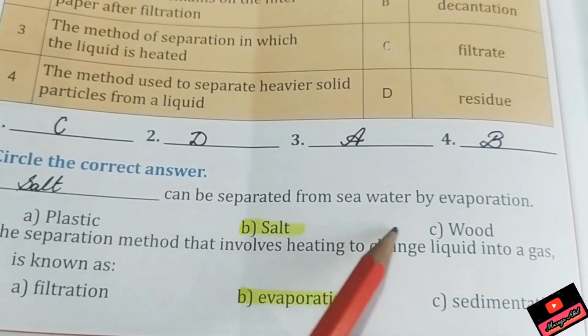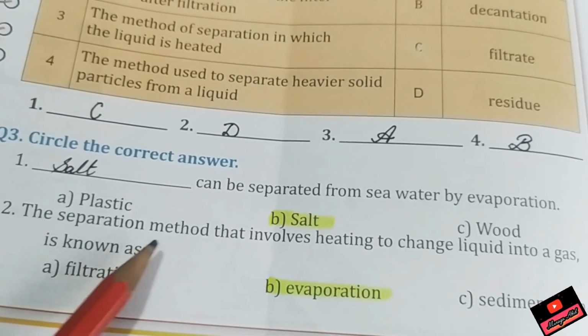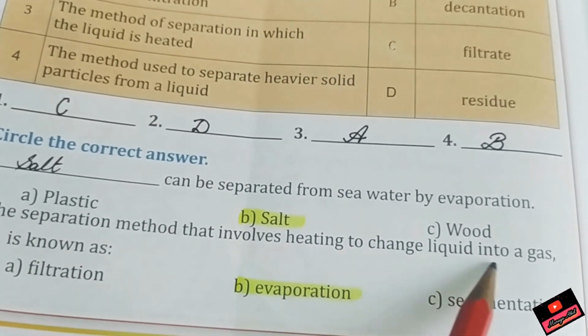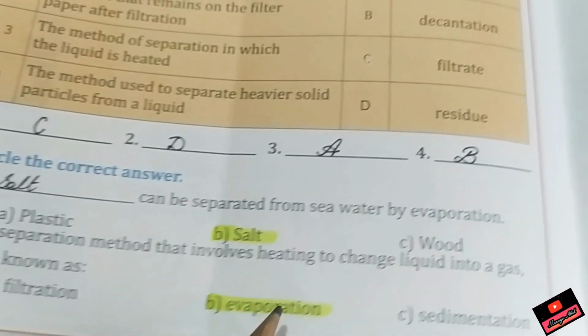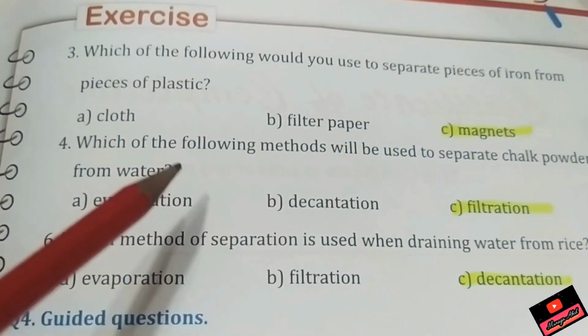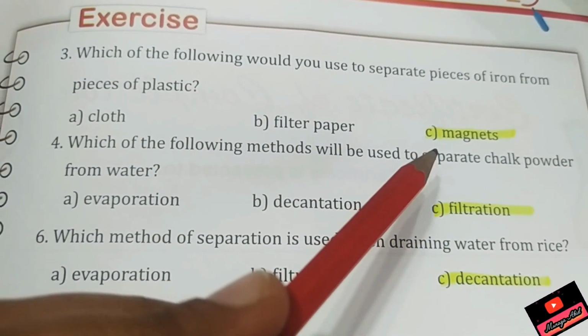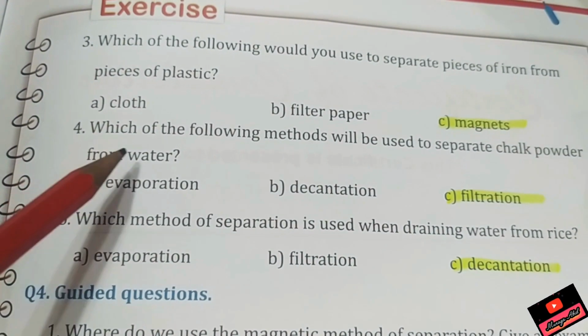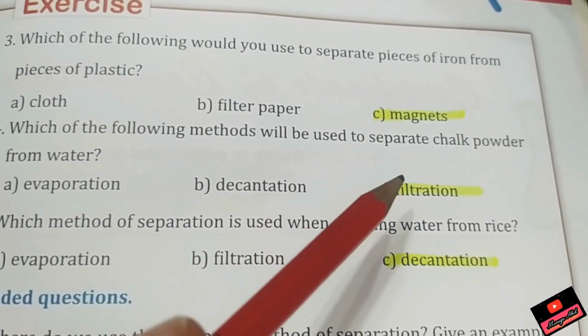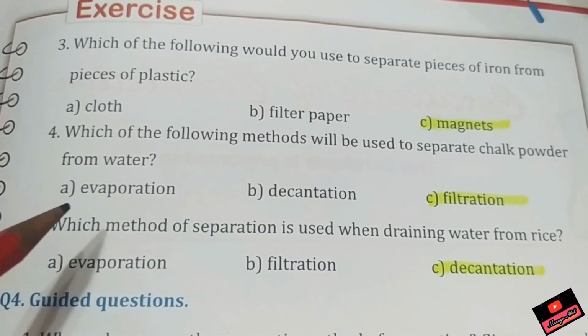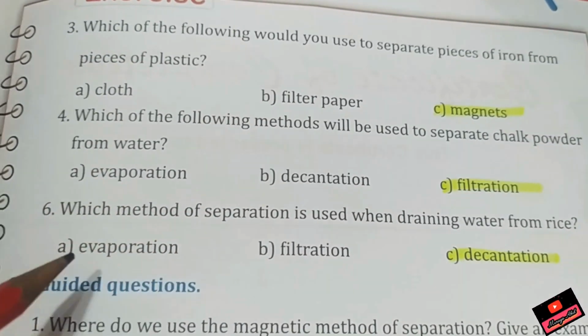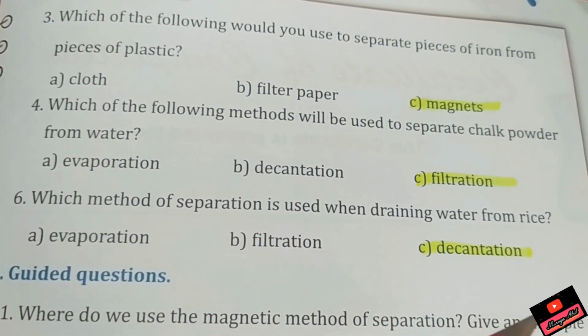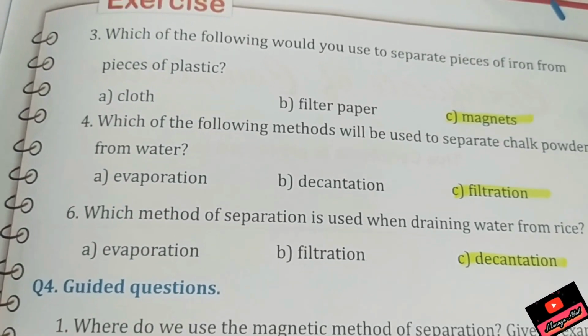MCQs. Salt can be separated from seawater by evaporation. The separation method that involves heating of liquid into gas is evaporation. Now 3rd, which one of the following would you use to separate pieces of iron from a plastic magnet? Which of the following methods will be used to separate chalk powder from water? Filtration. Which method of separation is used when draining water from rice? Decantation. Decantation and sedimentation are the same.